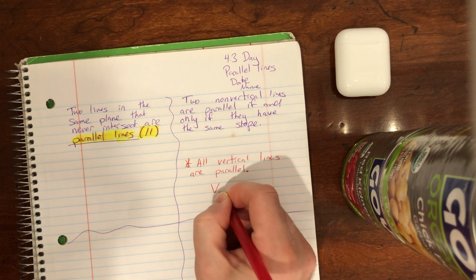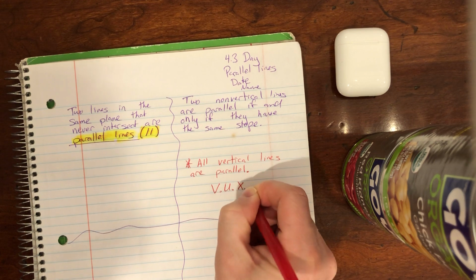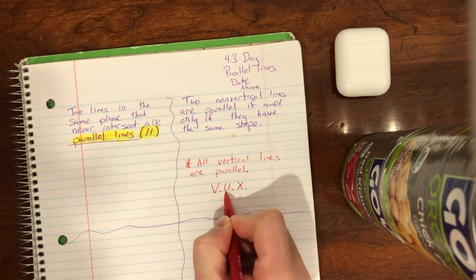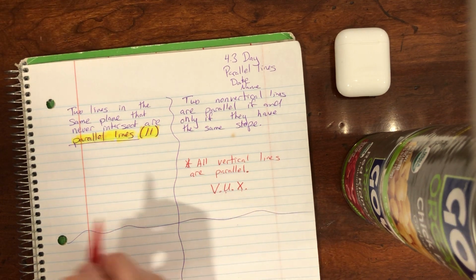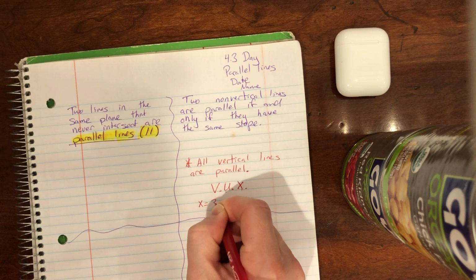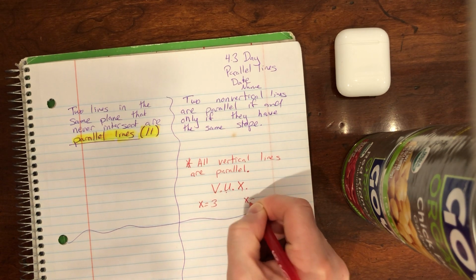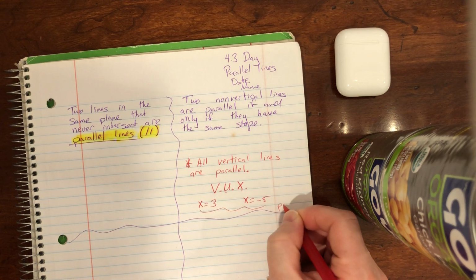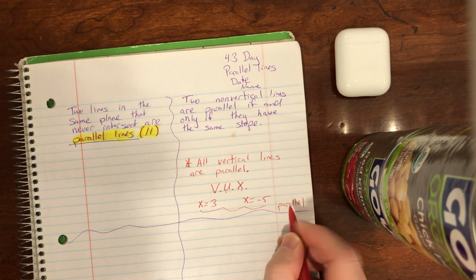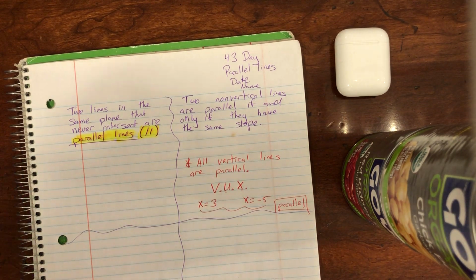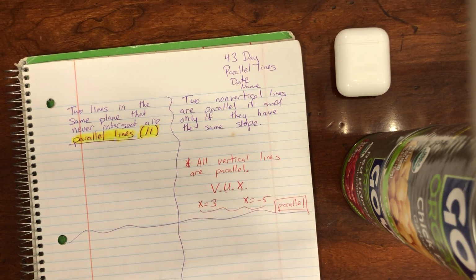And just a little reminder, that's because of VUX. Remember, vertical lines have undefined slope and they're always x equals. So if you see x equals 3 and another line of x equals -5, these 2 lines here are parallel. Just so you can kind of understand it. That's because all vertical lines are parallel.